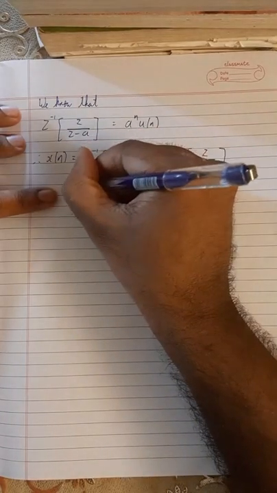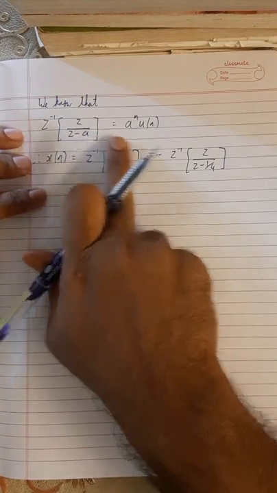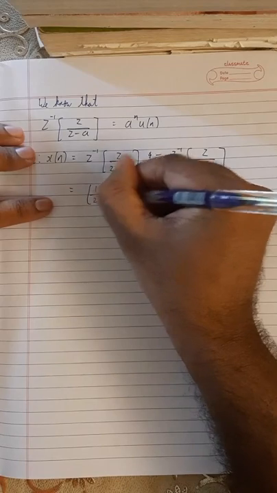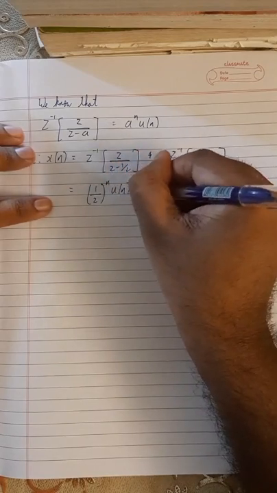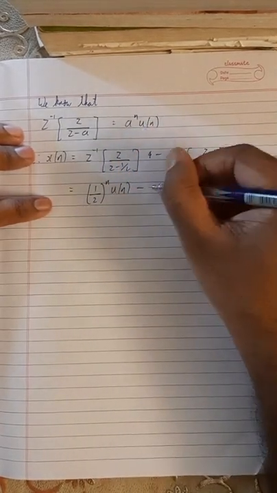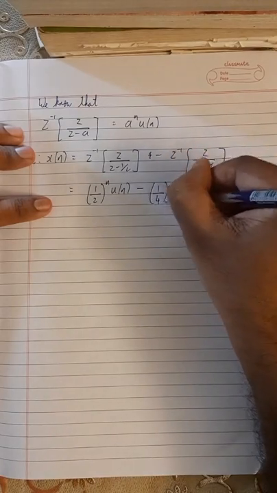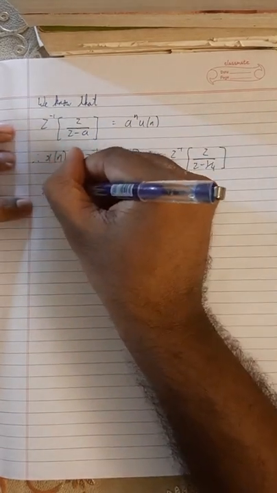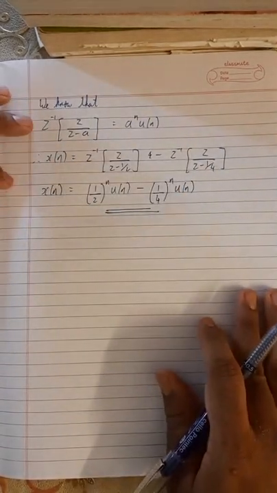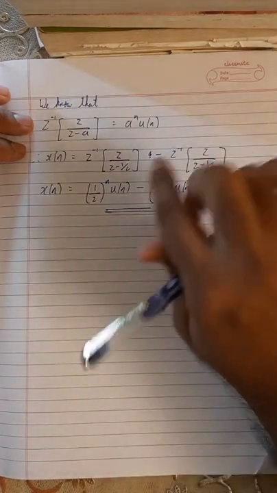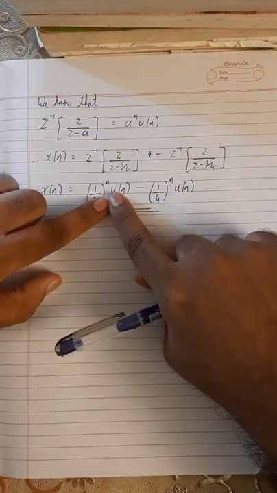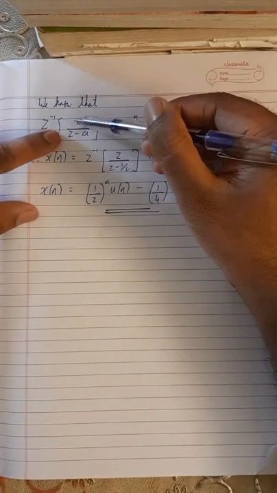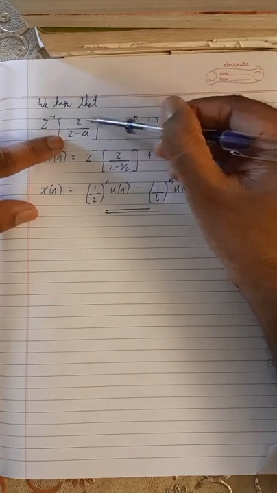Okay, and therefore according to this equation, this is nothing but 1 by 2 raised to n u of n minus 1 by 4 raised to n u of n. This is the value of x of n. See, so this is how you do it. The reason I got this value is because I know the equation of this, right? The reason you are able to apply this equation is because at the numerator you need a z by z minus a. It should be looking like this.